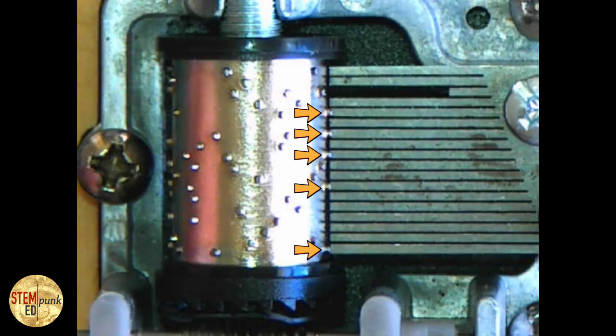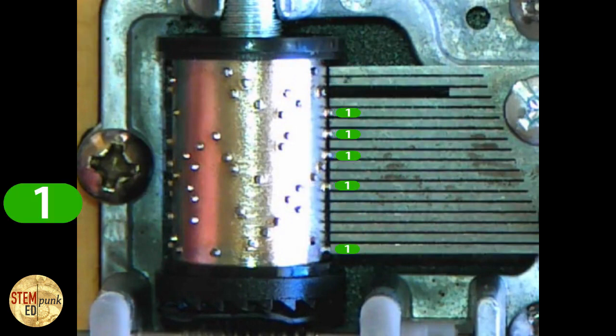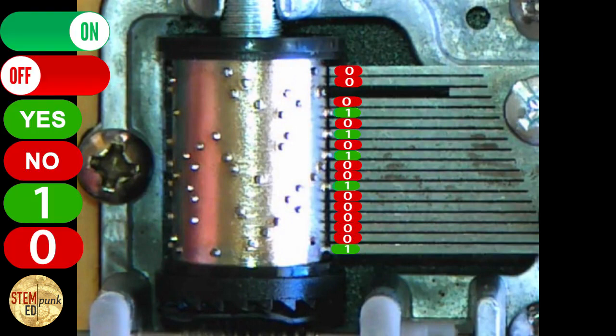The pin locations on the drum code an on operation, meaning play the key's note. Any key without a pin aligned with it will not play a note, which means an off operation. As before, the on-off operations are the same as electronic binary operations of 1 and 0. On-off, yes, no, 1, 0. They're all the same thing.